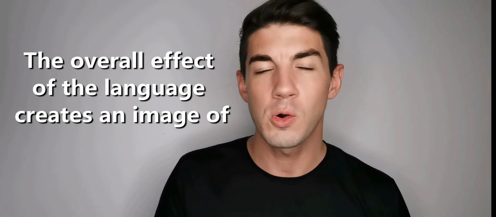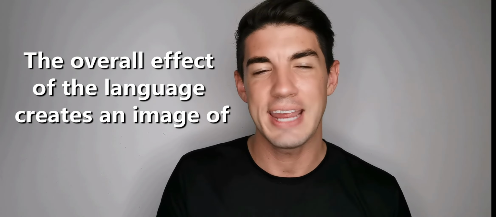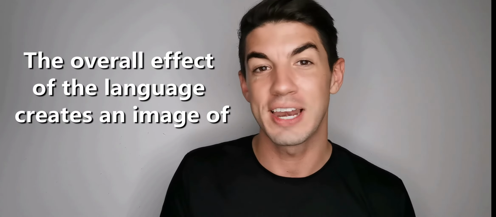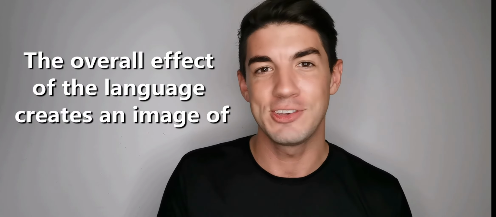Now, the sentence starter that I ask my students to use for both paragraphs is always, the overall effect of the language creates an image of. That's the overall effect of the language creates an image of. Now you should be ready to write a really clear and concise sentence to show Cambridge that you understand what the writer is trying to achieve.